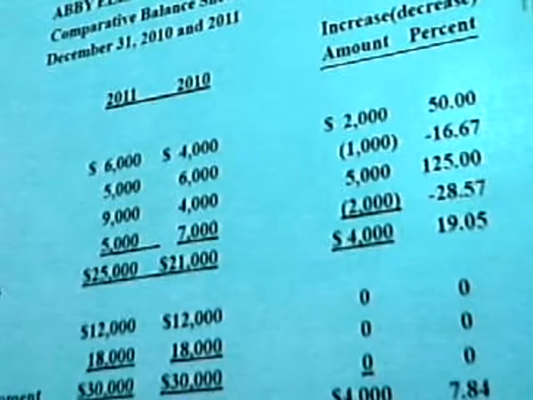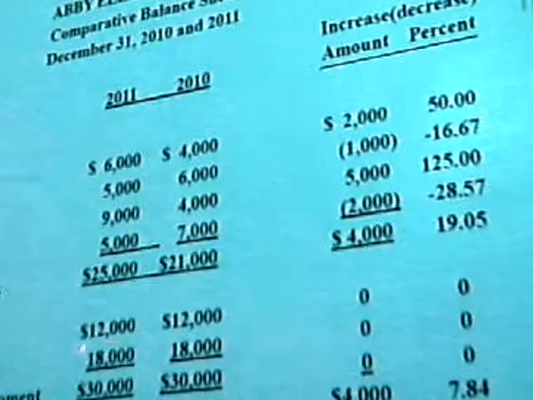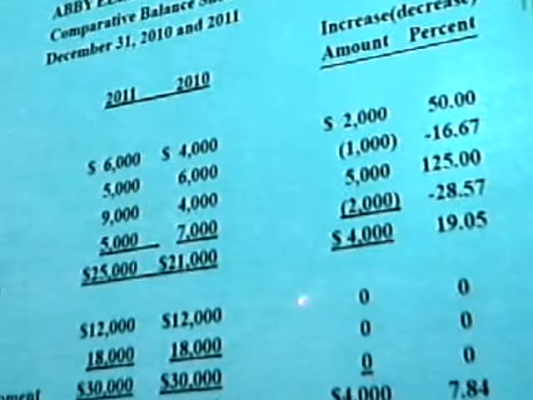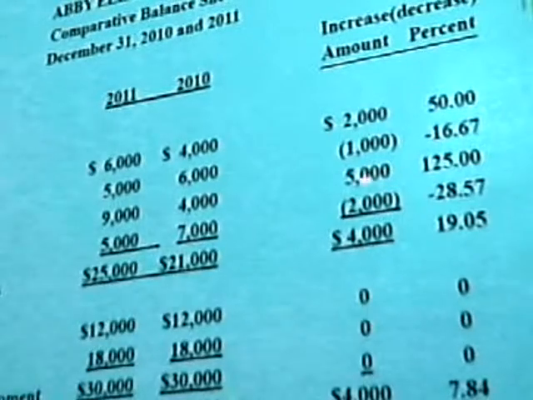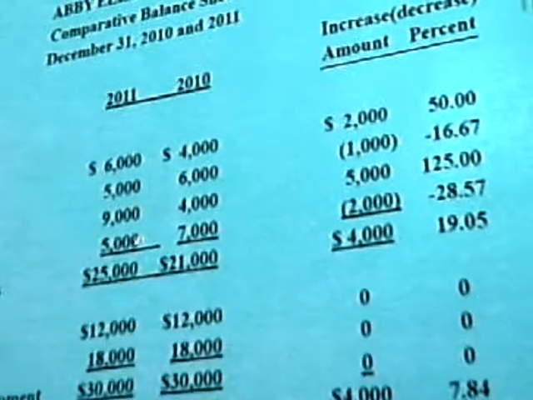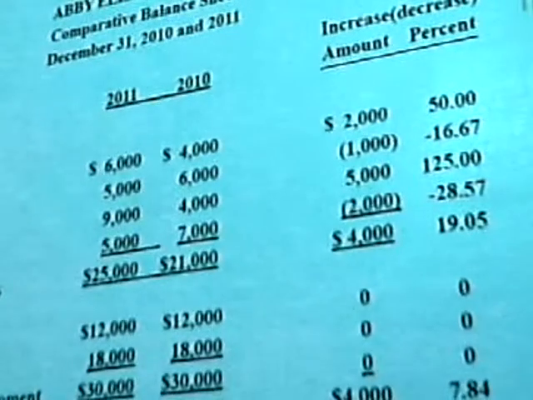Any questions? So with the negatives and positives, we were talking about dividing. Oh, wait, are we subtracting the 5,000 from the 6? Yes. The 6 from the 5. 5,000 minus 6,000, just as you read it left to right.